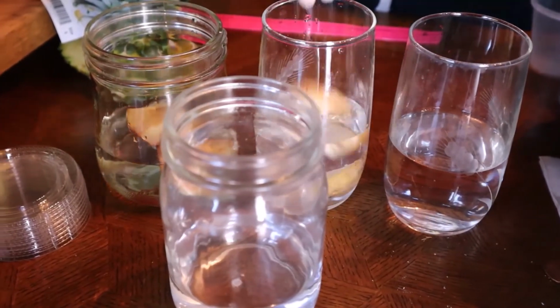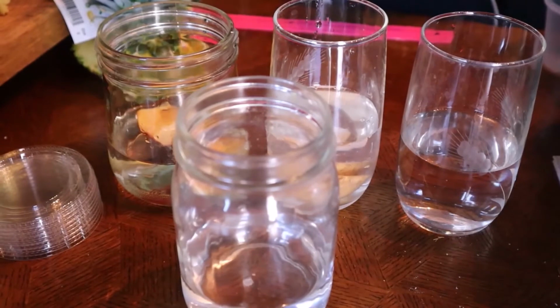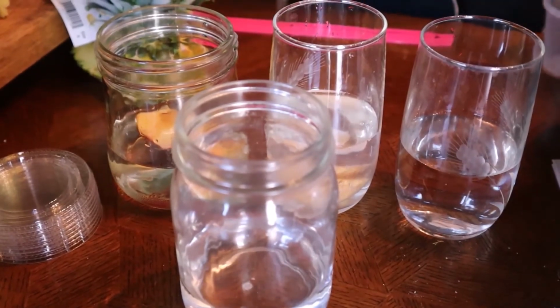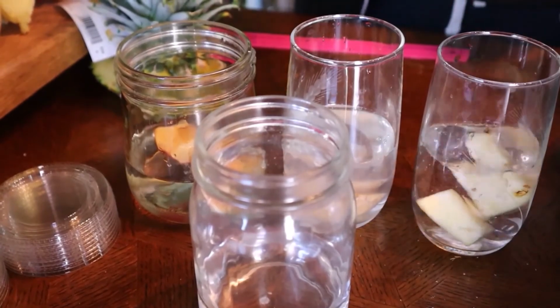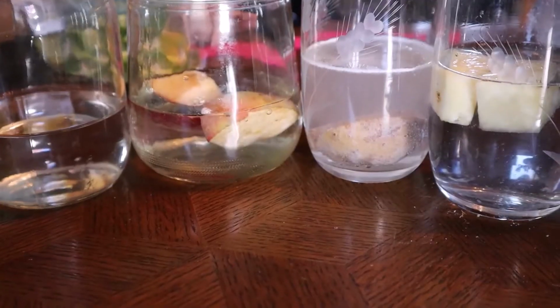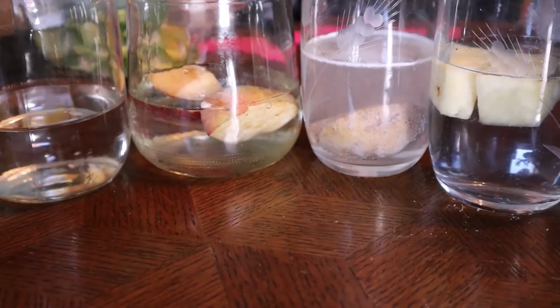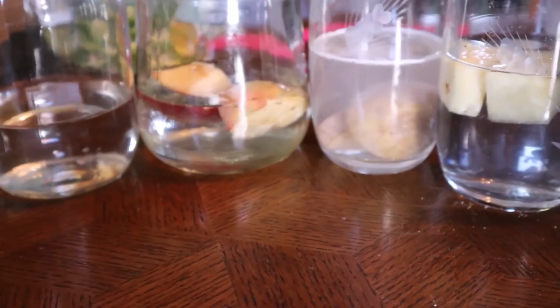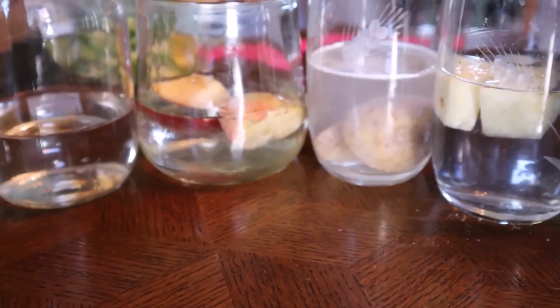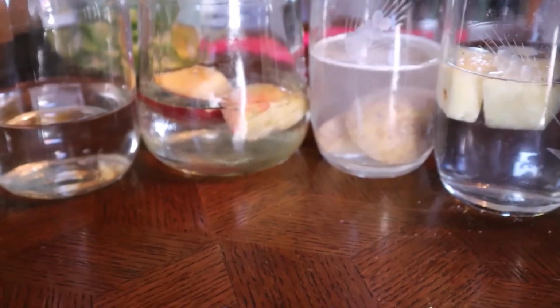Add 2 1-inch pieces of apple to container 1. Add 2 1-inch pieces of potato to container 2. Add 2 1-inch pieces of pineapple to container 3. Once all of the items are placed in the cups, the students need to observe the reactions and record it onto their chart. You should see bubbles forming. This is allowing you to visually see the breakdown between water and oxygen gas.